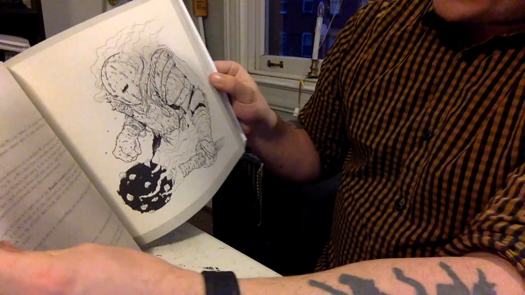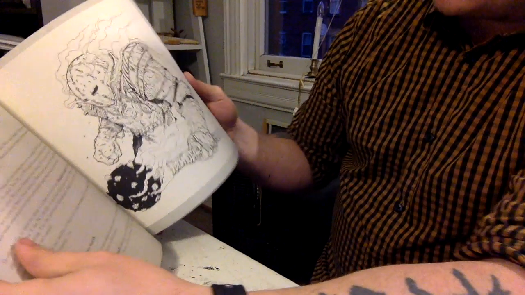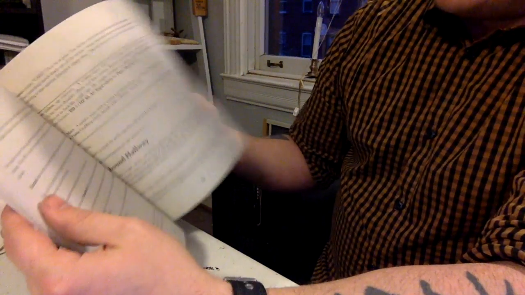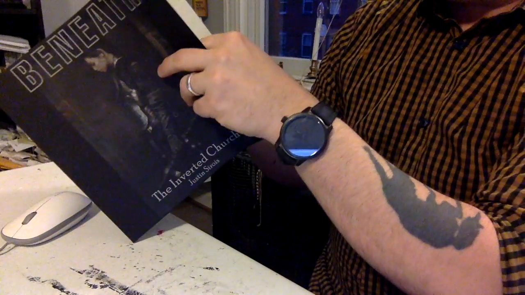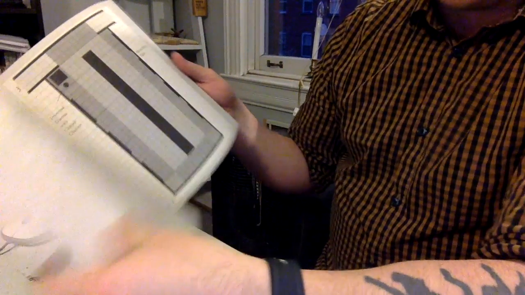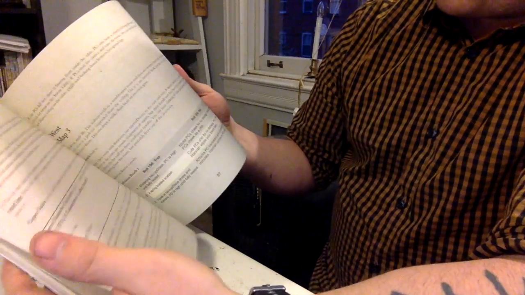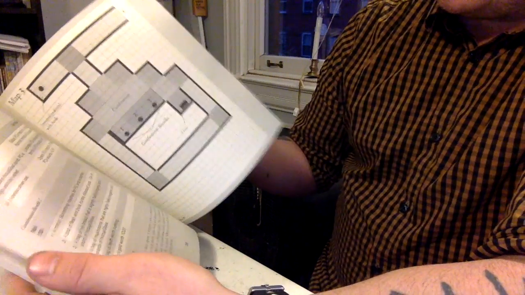More of Scott's illustrations. That's the Incense Golem. If you're a player, maybe you don't want to watch this video because I might be revealing too much. More rooms, tables, maps.